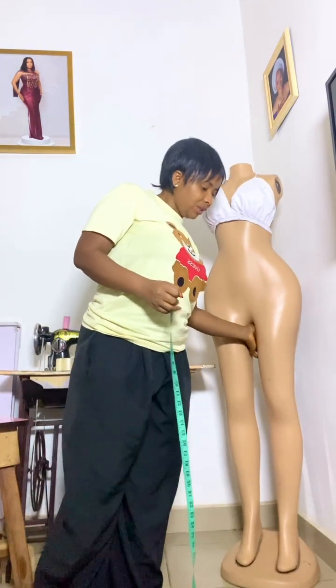The next method to get your crouch length is to sit on a flat surface chair like this and take the measurement from your waistline straight to the top of the chair. Whatever yours is, you note it down. So mine is 11 inches, so it means my crouch length is 11 inches. You note that down.